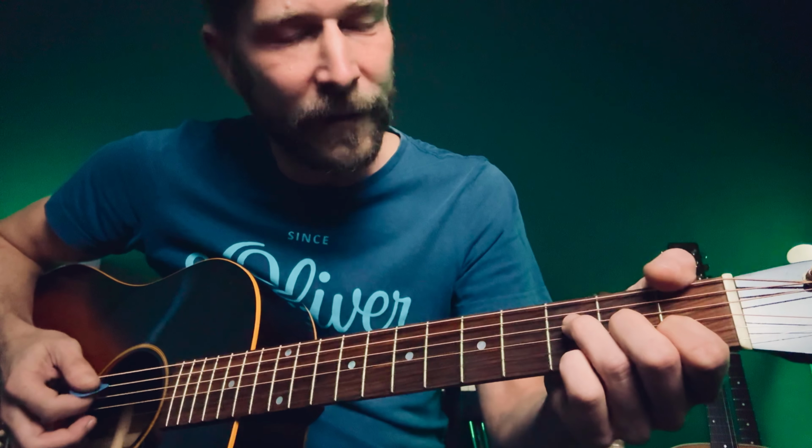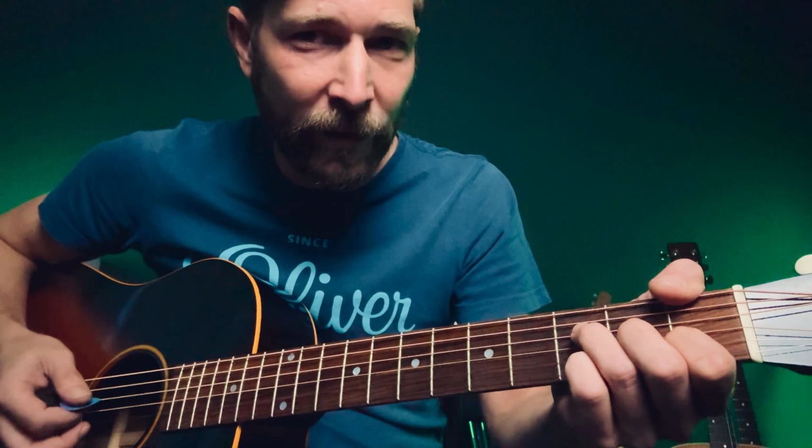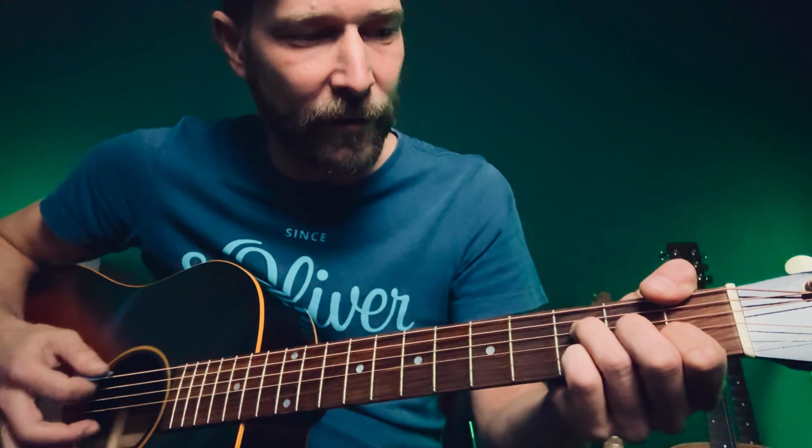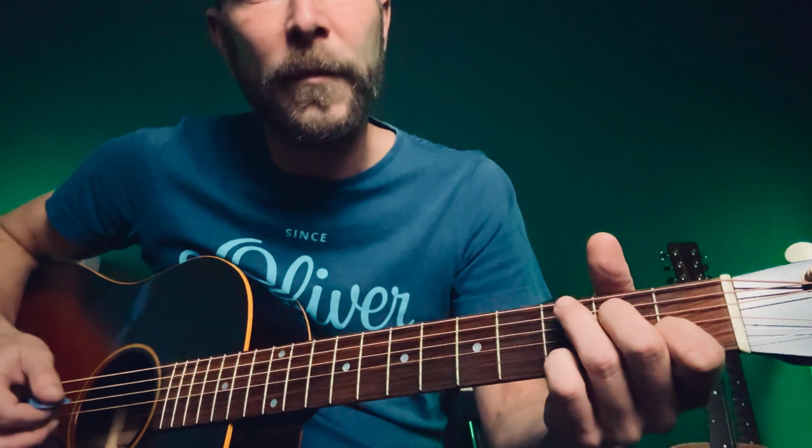So the whole thing is, it's easier to play than the normal cowboy chords, because the switching is so easy. F, now just moving ring finger, just moving ring finger, and now middle finger on the D string 2nd fret, and that's it.